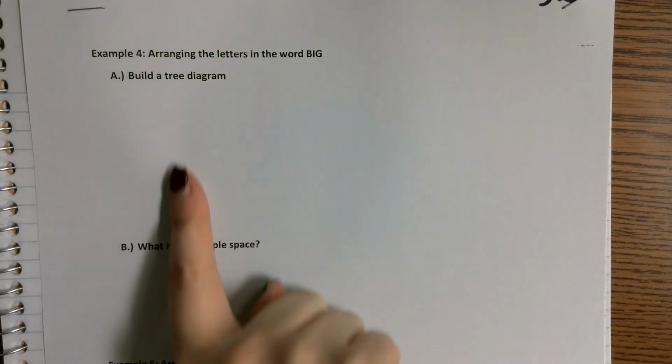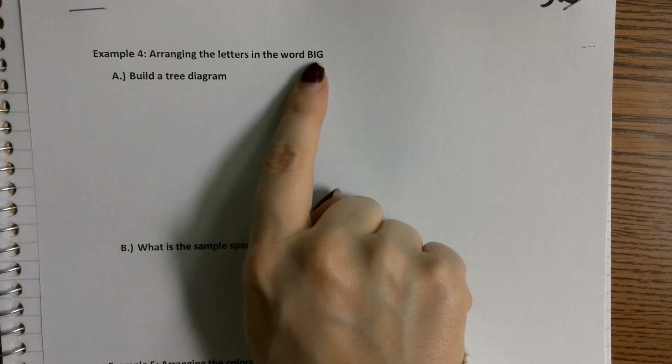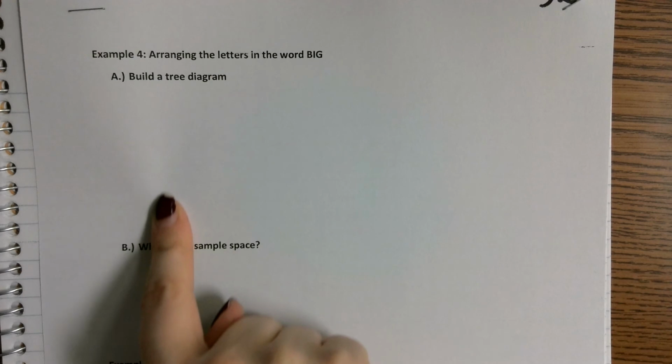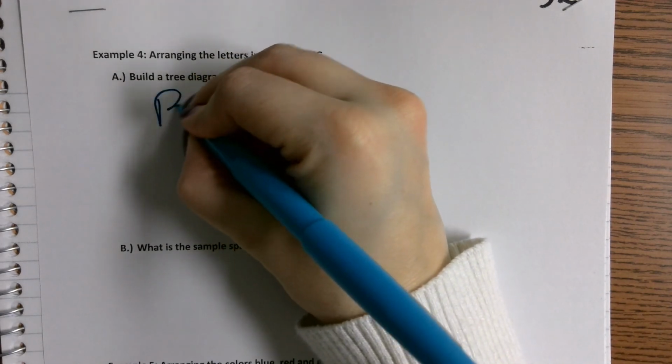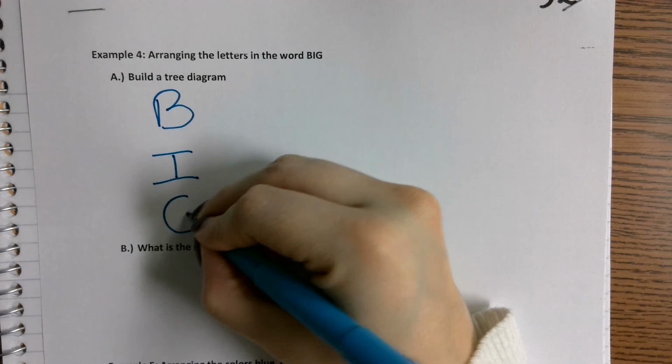But the first time that we're building it, do we have all options available? Yes. So if we're arranging the letters from the word big, how many letters are going to be here in my first startup? 3. All 3 of them are going to be present. So I'll put B, I, G.